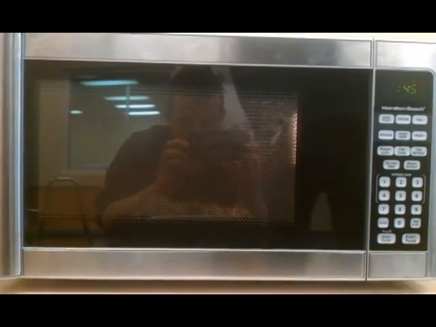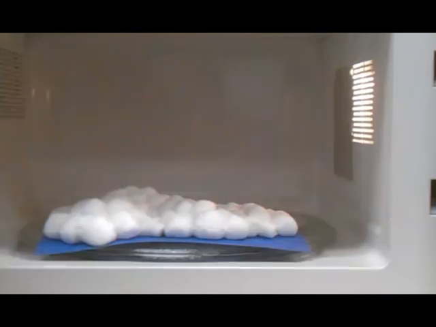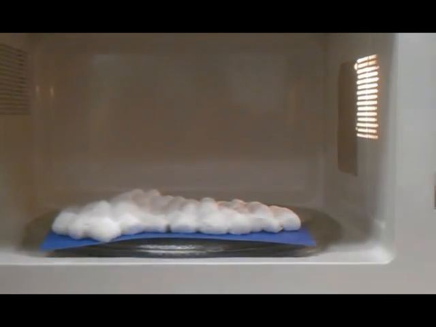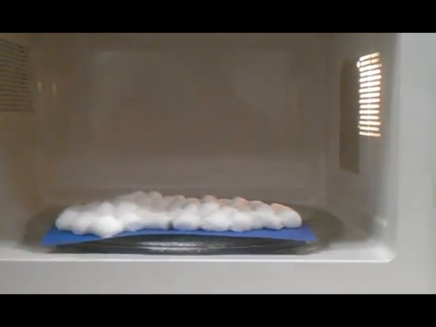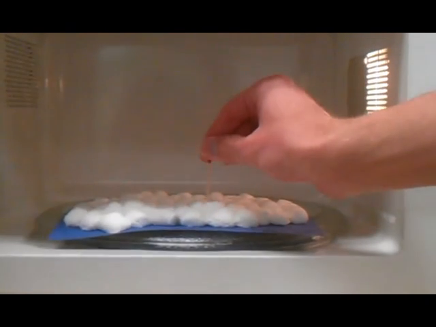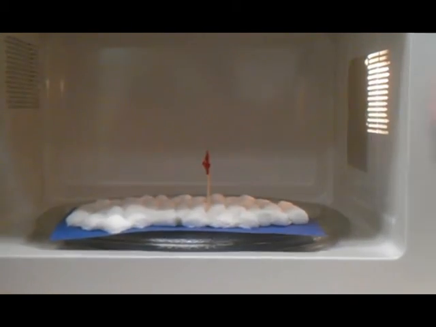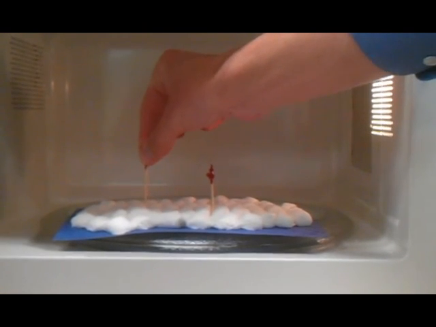You can start to see the marshmallows rise at the hot spots and stay low at the cold spots. So we have hot spots about here and here.